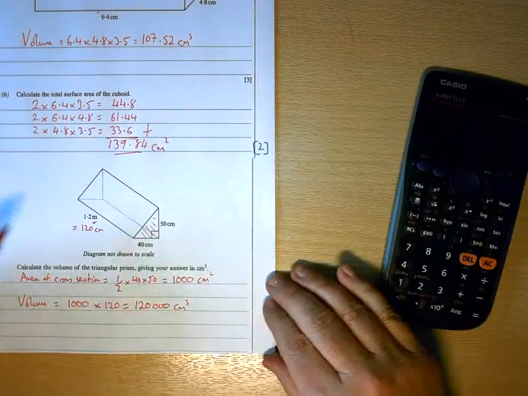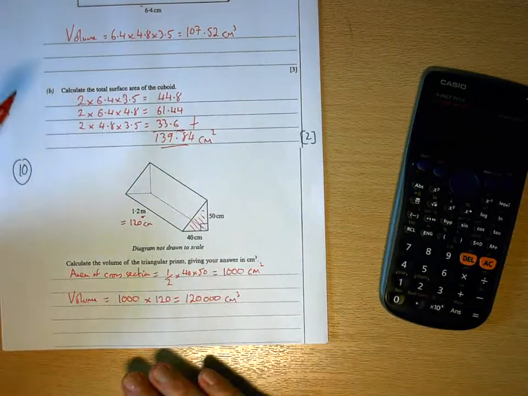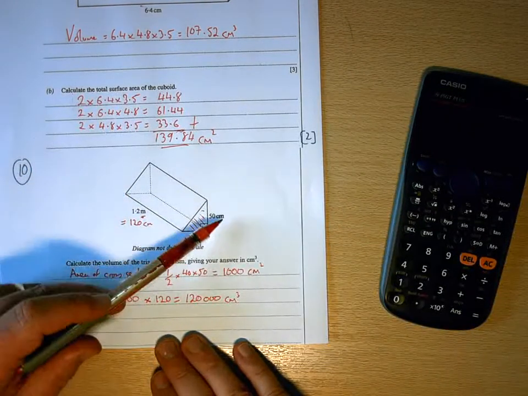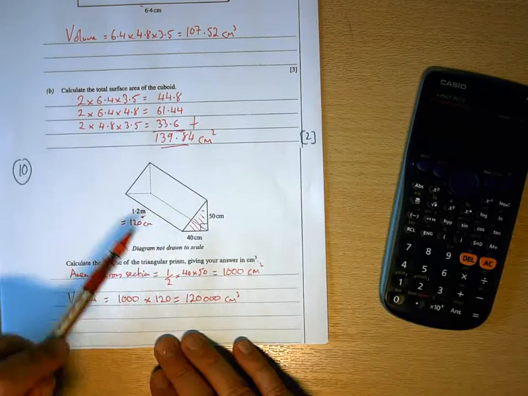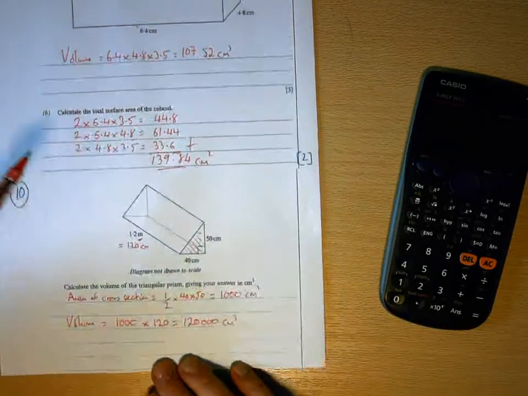Okay, so you need to be careful when you're working with volumes that all the units are the same, all the sides are the same units in measurement before you multiply.